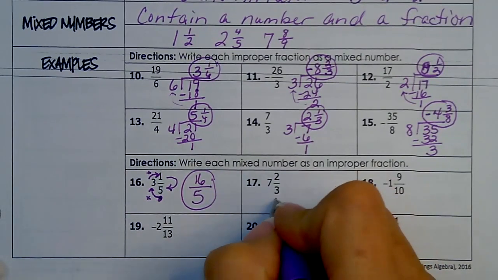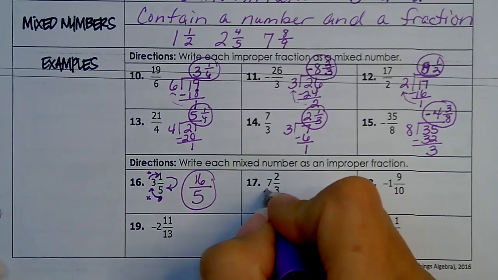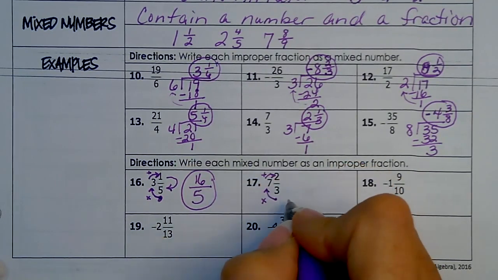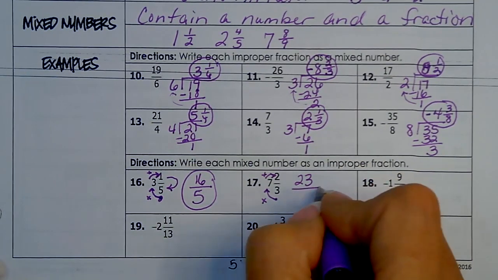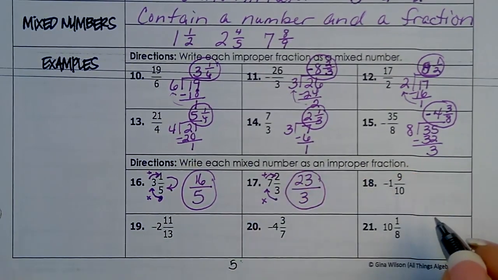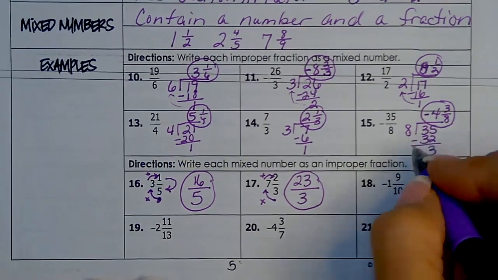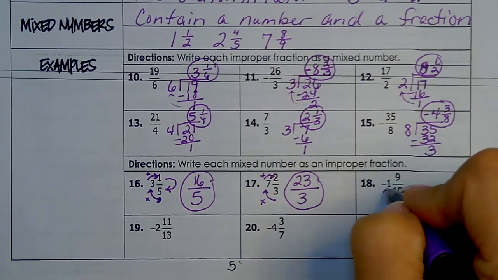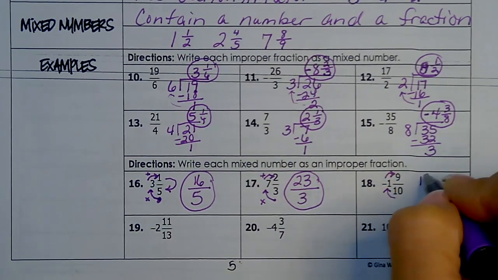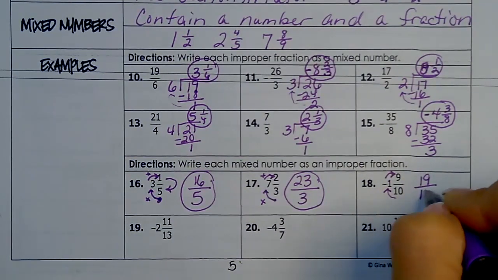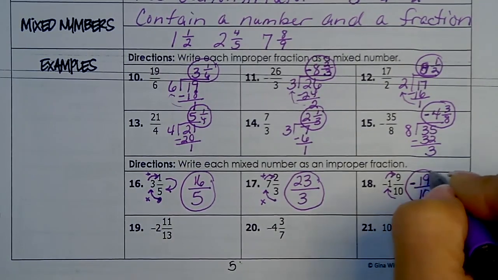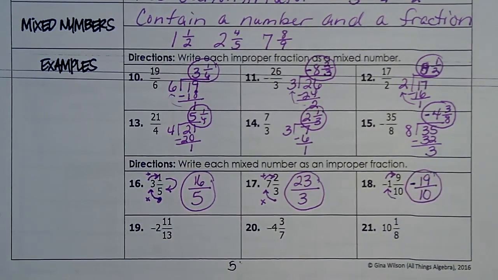And starting here, we're going to multiply and get 21, add and get 23. Put it back over the 3. Multiply and I get 10, add 9 and I get 19. Put it back over 10. And this is a negative fraction.